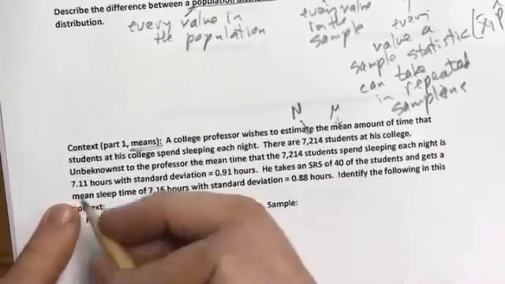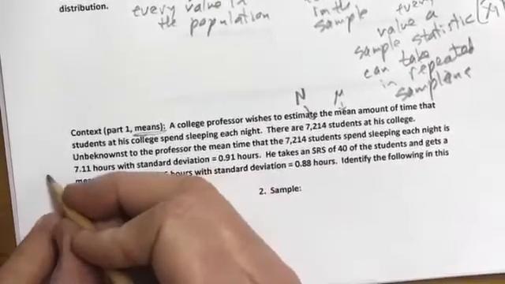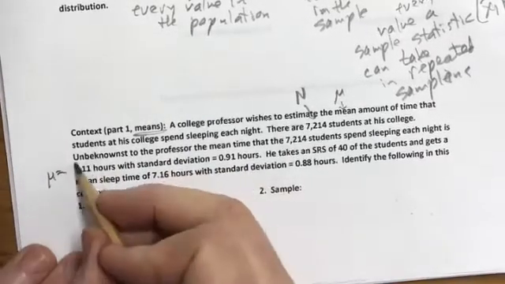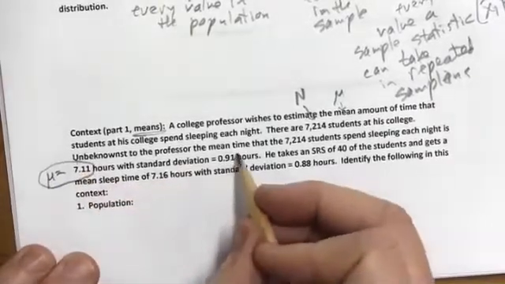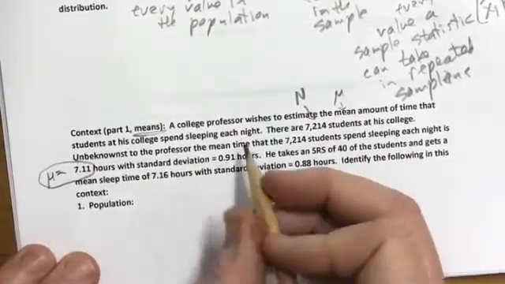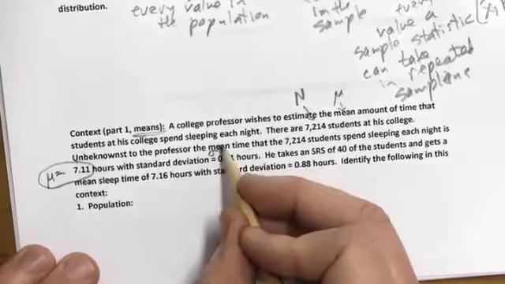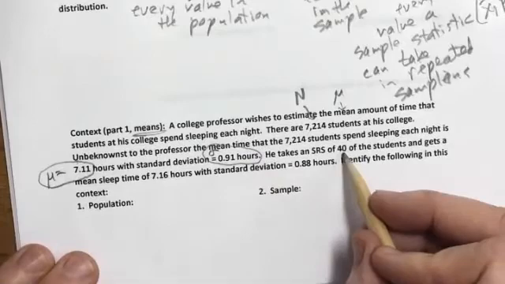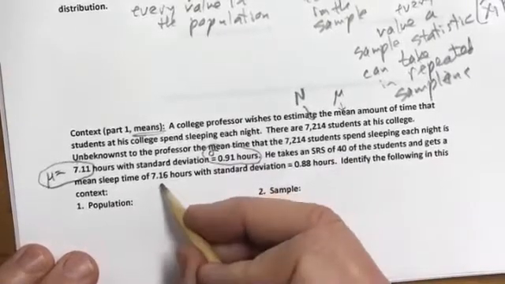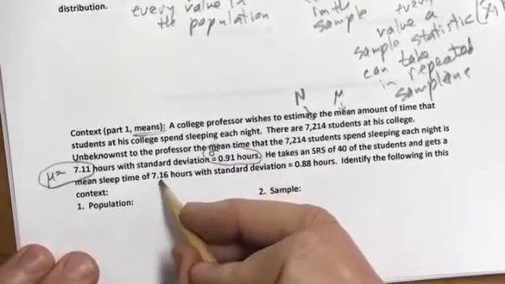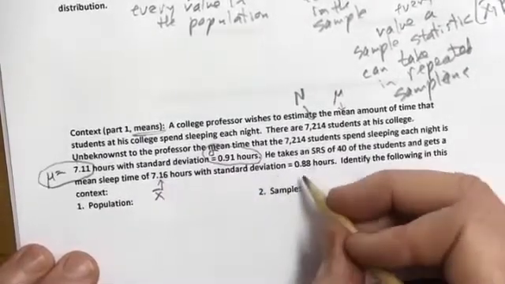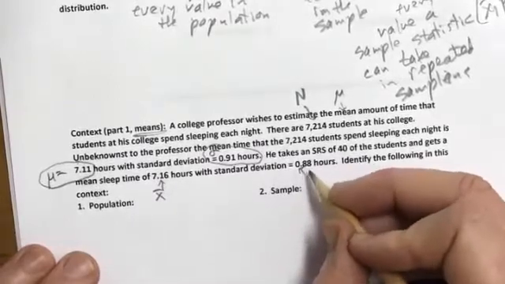So that is a population value. That is mu. Mu is the mean of the whole population, not just of the sample. X bars are the sample. So our mu is that, and that is our population standard deviation. That is sigma, so that would be another parameter. He takes an SRS of 40 students and gets a mean sleep time of that. That would be our sample mean, our X bar, and then the sample standard deviation is what we call S.